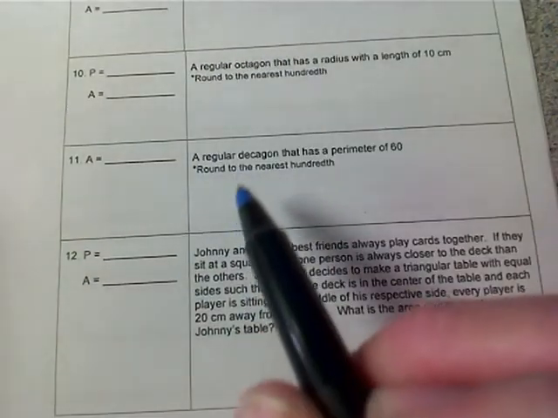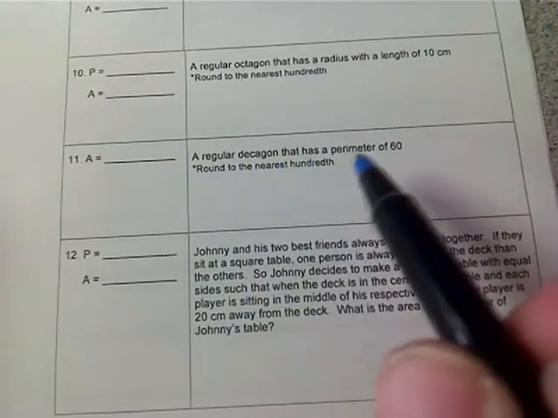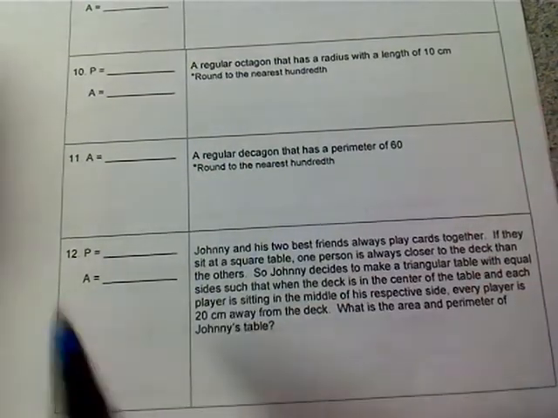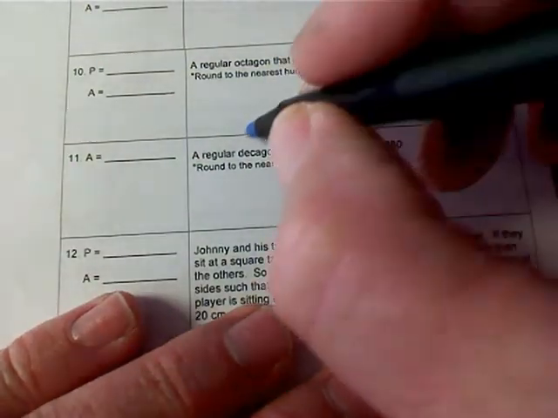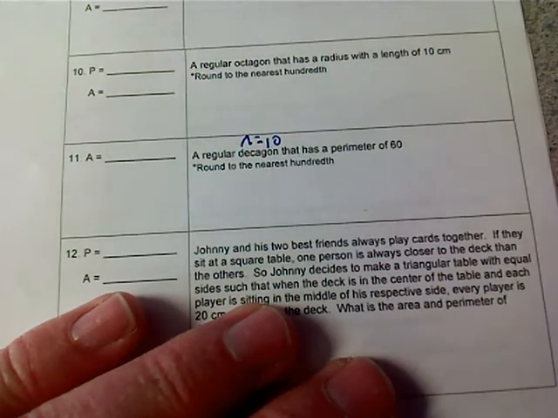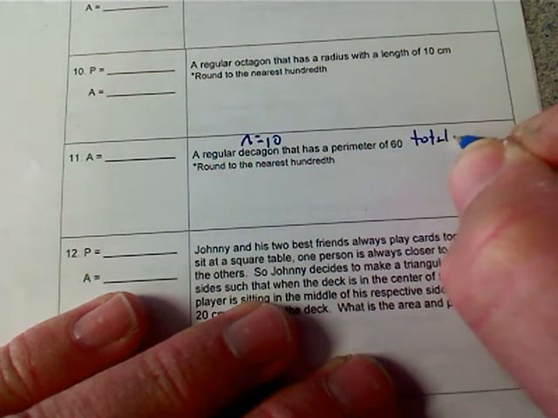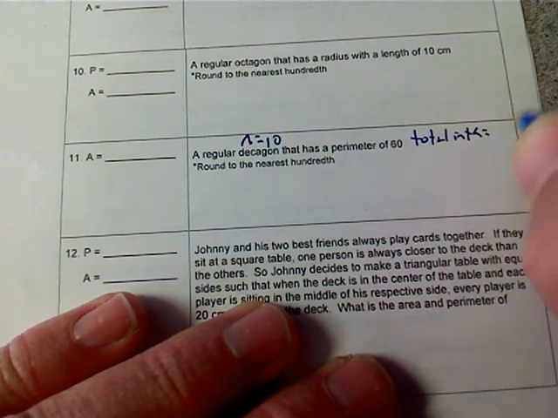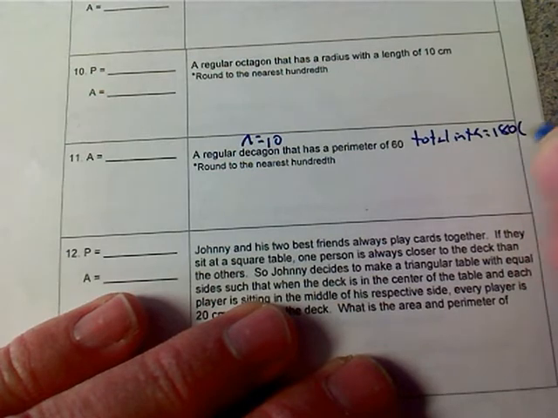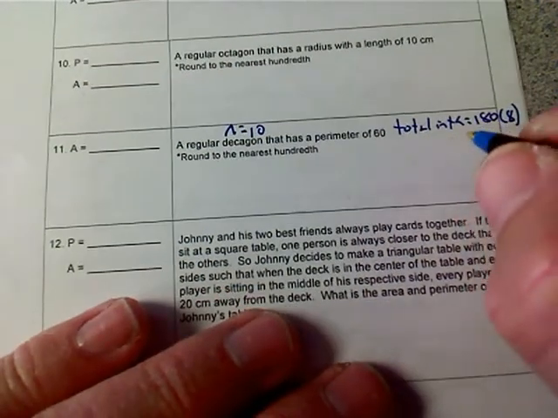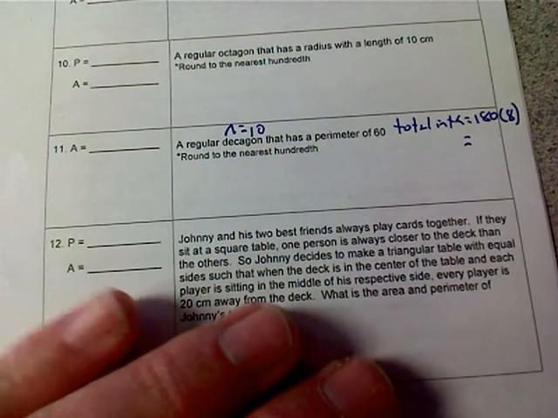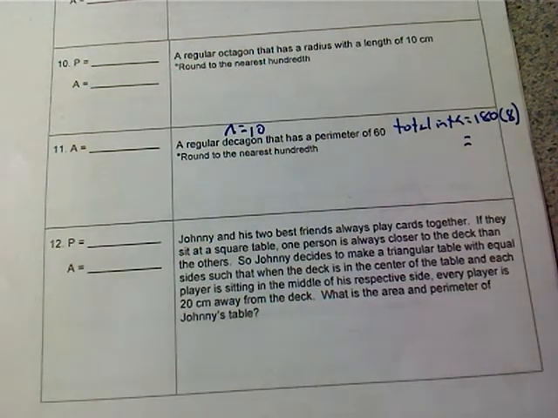Looking here at number 11, it says a regular decagon has a perimeter of 60, and I need to find the area. So first of all, we need to remember that decagons have 10 sides each, and so that means that the total interior angle is 180 times n minus 2. So that's 180 times 8. So the total of 180 times 8, and of course, grab your calculator.